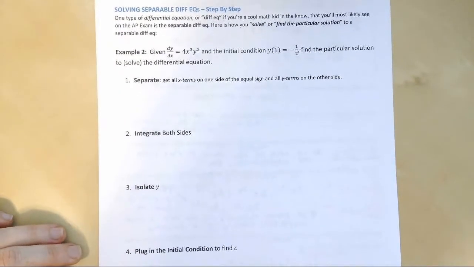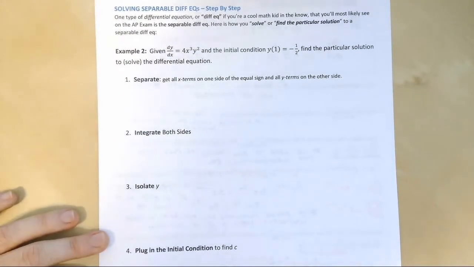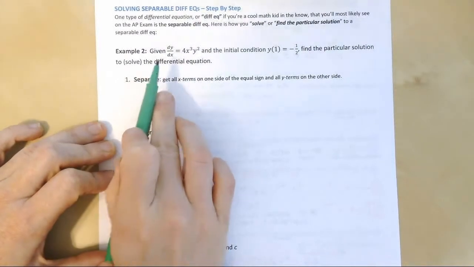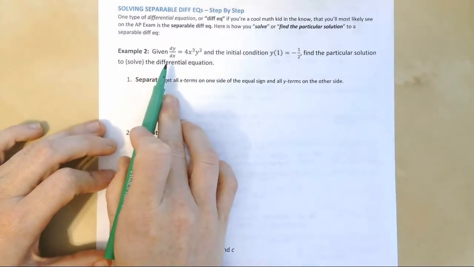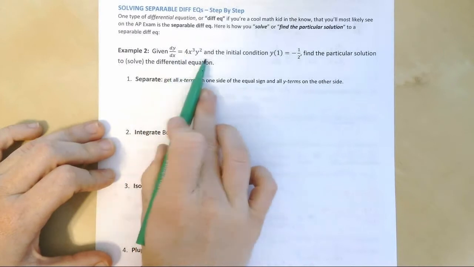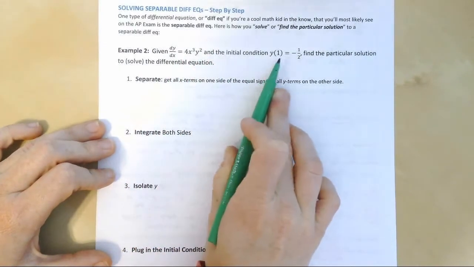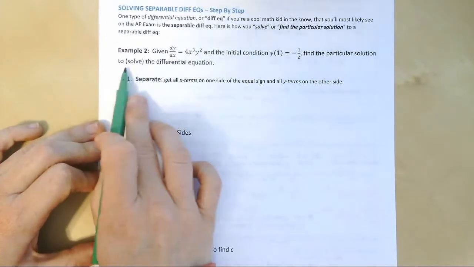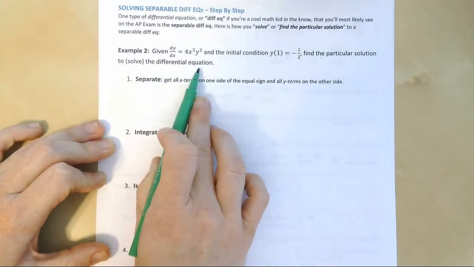Okay, solving separable diffie q's, step by step. You can always follow this process to solve separable diffie q's. This is what the AP exam question will look like. It'll start like, given this equation and the initial condition y of 1 equals negative 1/2, find the particular solution or solve the differential equation.